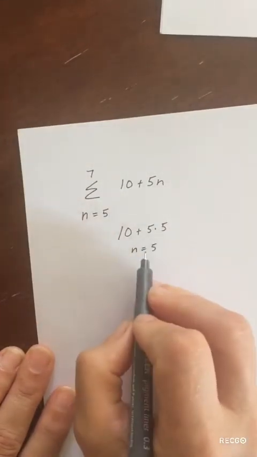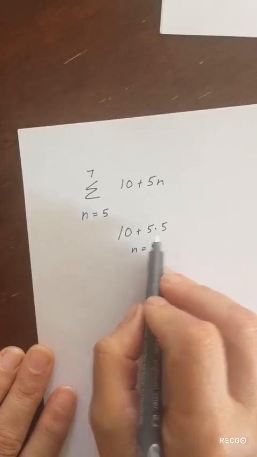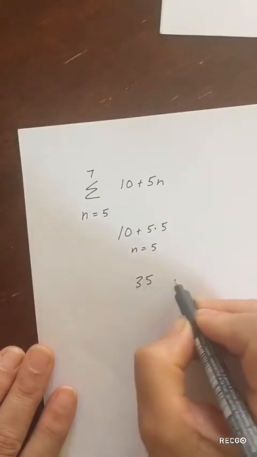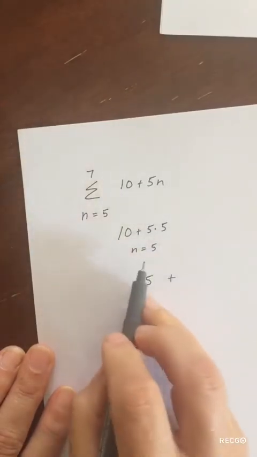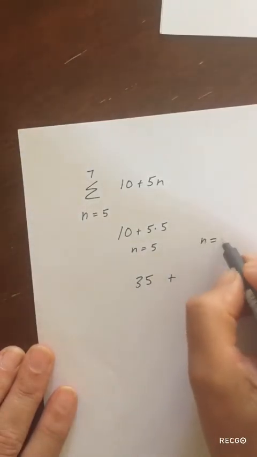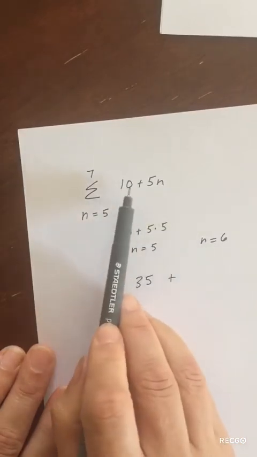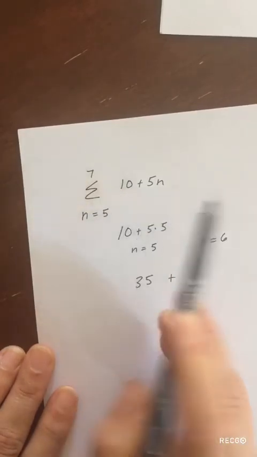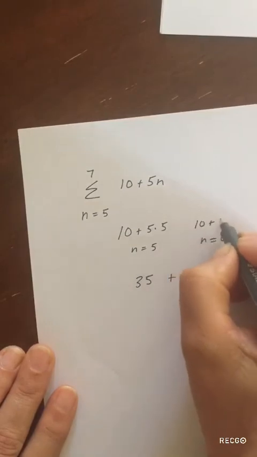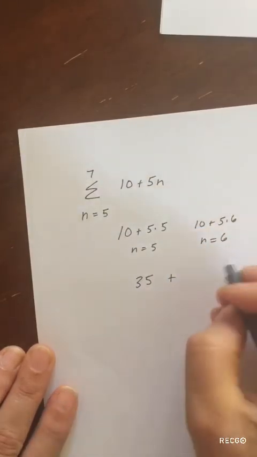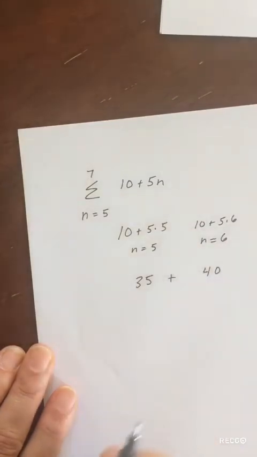If I evaluate that out, that's going to be 25 plus 10, which is 35. Let's go ahead and write that out. The next thing I want to do is look when n equals 6. When n equals 6, I'm going to have 10 plus 5 times 6. I'll write that out. That's going to be 30 plus 10, so that's going to be 40.